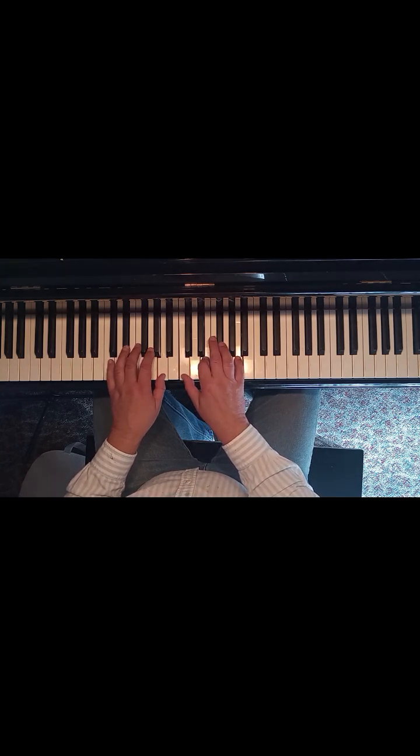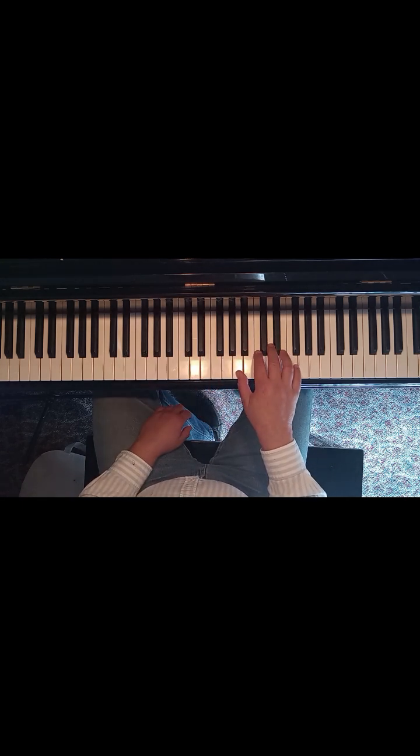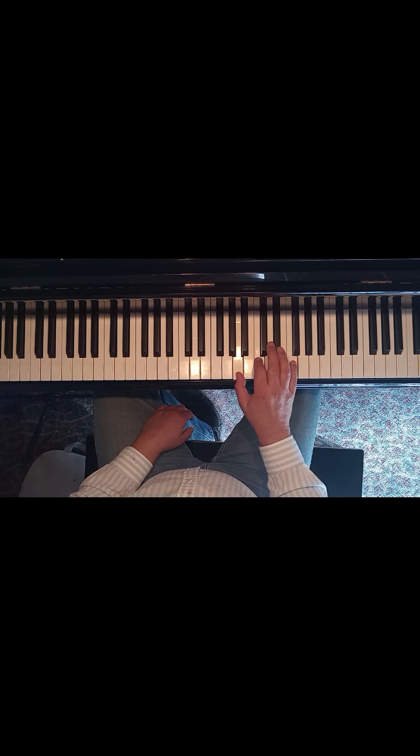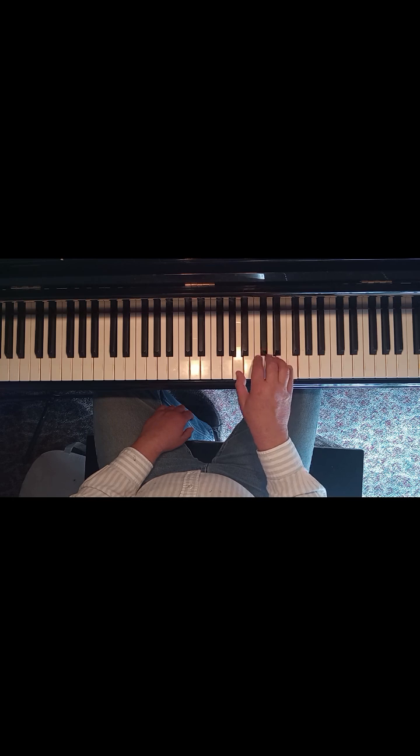And now we'll play our last group, which we'll move up for this one, give a little more space. And for F major, it'll be A, C, F. D minor would be A, D, F. And A minor would be A, C, E.